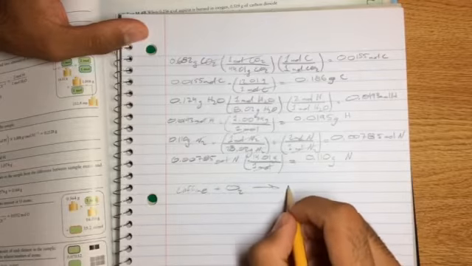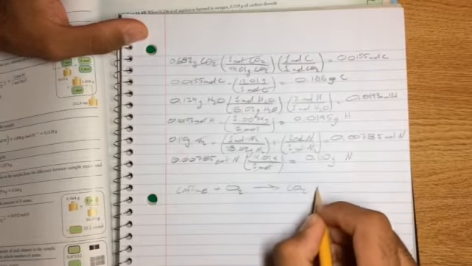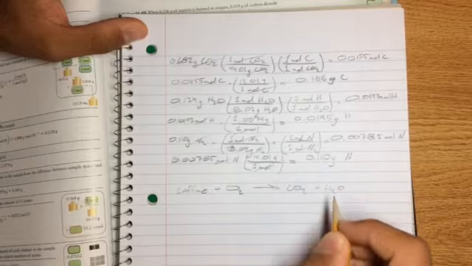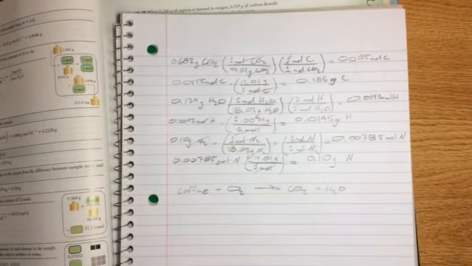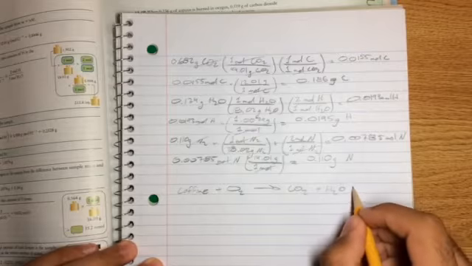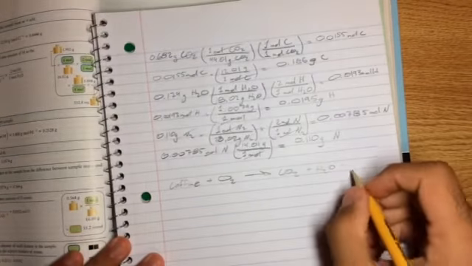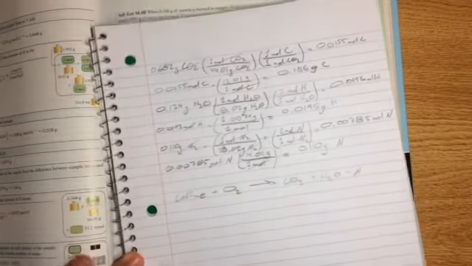On the other side, we have carbon dioxide and water, because this is the simple form of a combustion reaction. In this case, we also have nitrogen, is what it said. So nitrogen was formed.